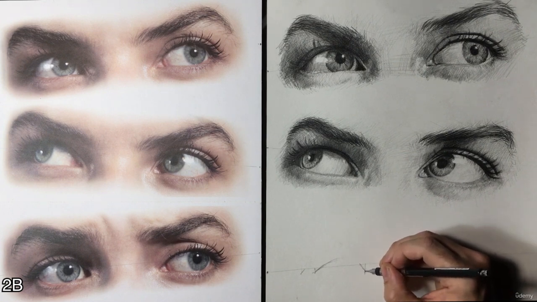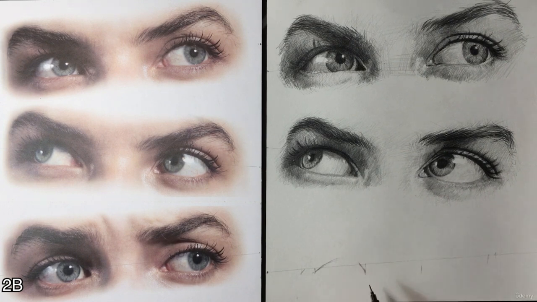This is how an artist's mind works. I'm just breaking the task up into manageable pieces and making you look for the angles of lines one at a time. Don't try to draw an eye, just think about one line at a time.